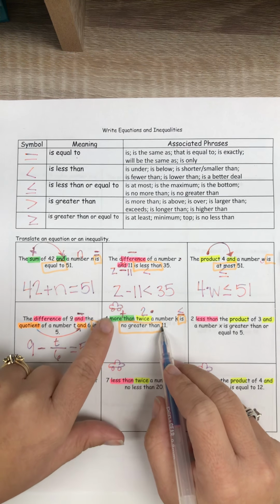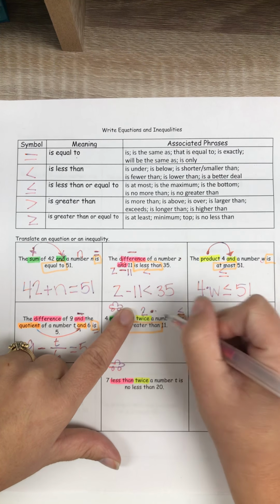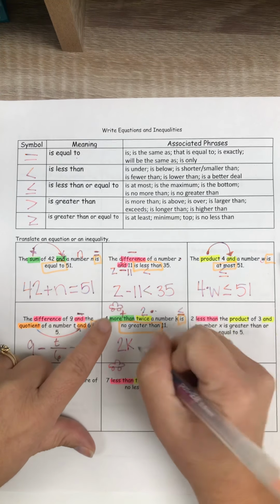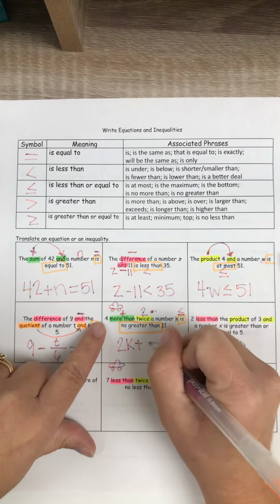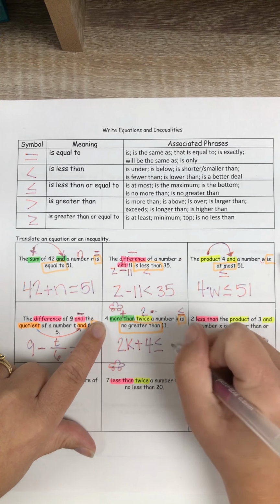So remember that turn it around phrase. So I'm going to start before that inequality. So 2 times k, so I can write that as 2k. And then more than is a plus sign. Then 4, and then I've got this inequality, less than or equal to, and then 11.